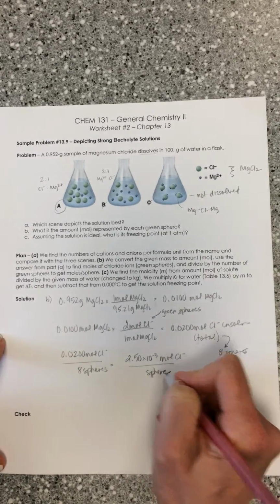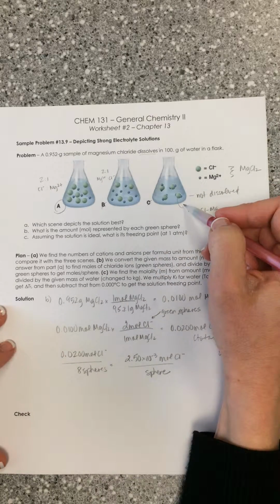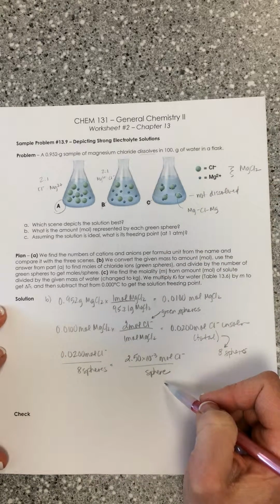So that was kind of a different kind of problem, but again, a kind of problem that you might see on a quiz or exam where you have a picture that you have to translate some way into a calculation.